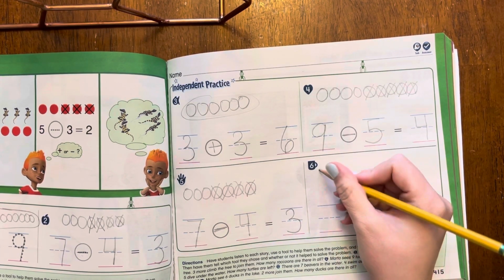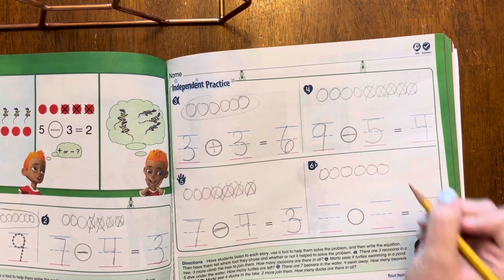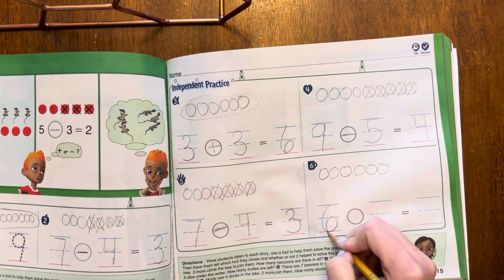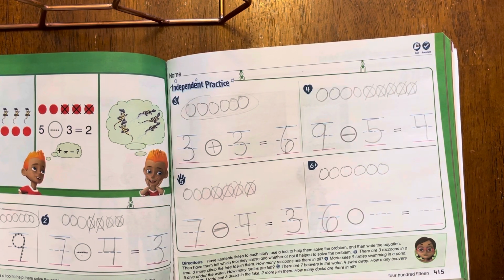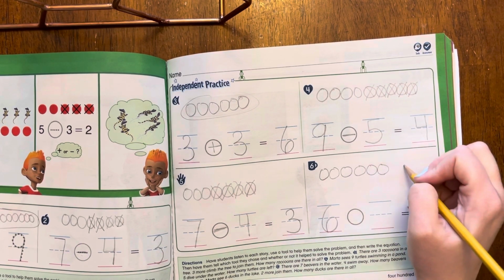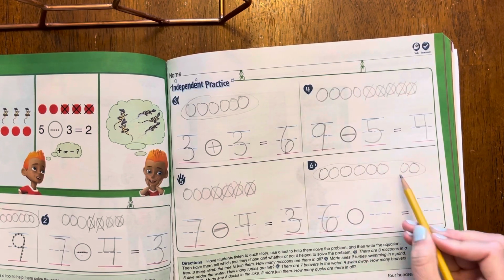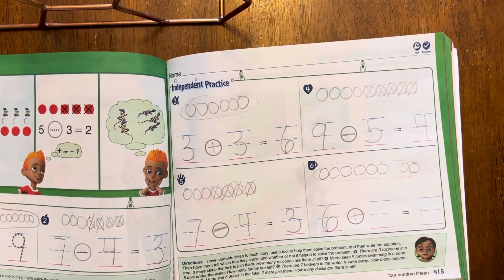Marta sees 6 ducks in the lake. So we start with 6. We can always write our first number down. Now this is where we need to figure out, is it addition or is it subtraction? Are they adding or taking away? Marta sees 6 ducks in the lake. 2 more join them. So more of them came along and joined them. So when we're putting more together, that means it's addition.